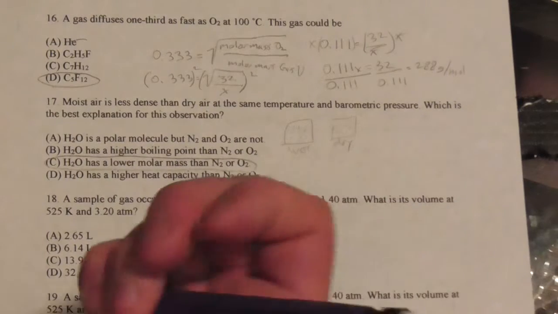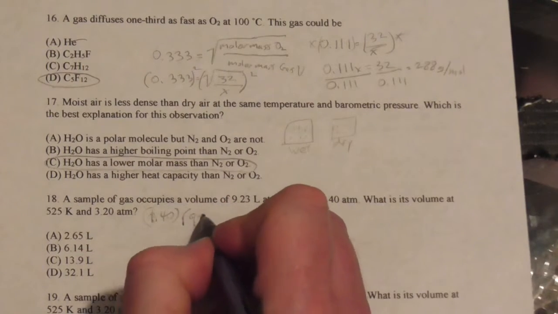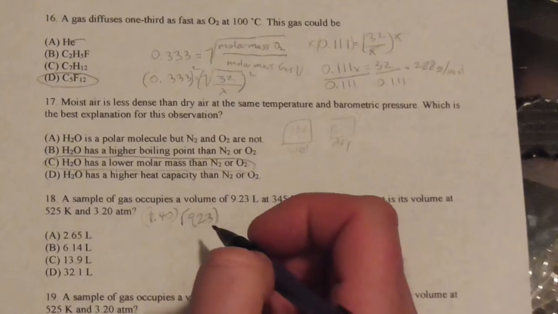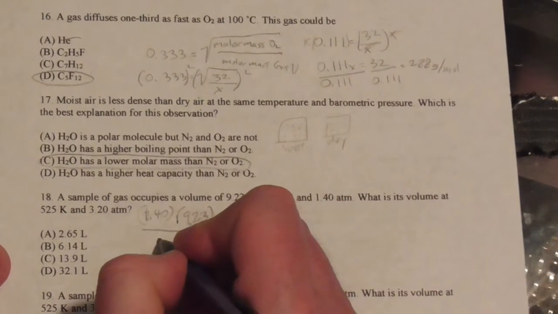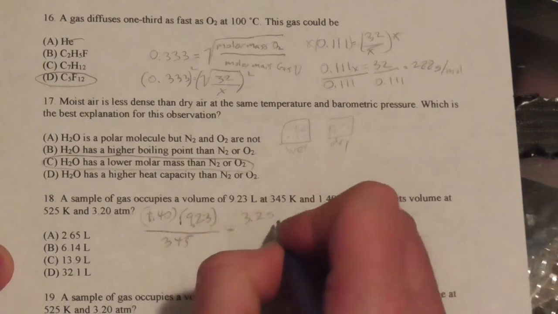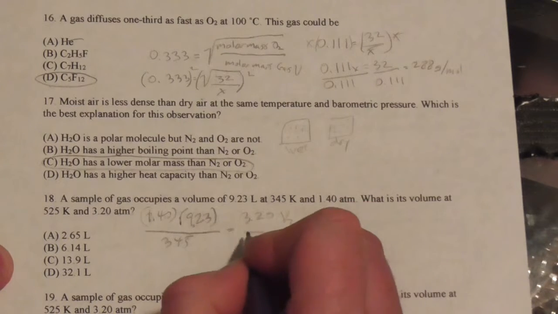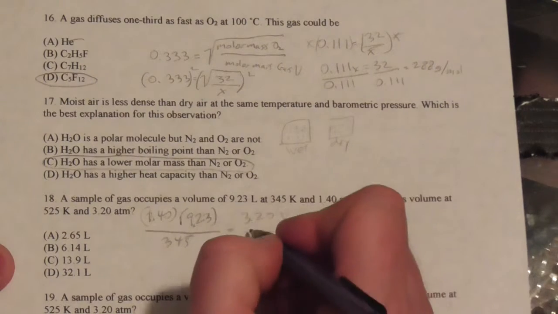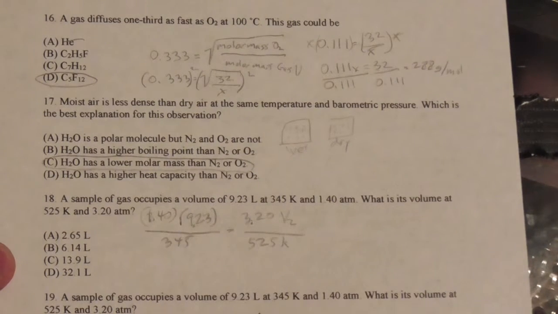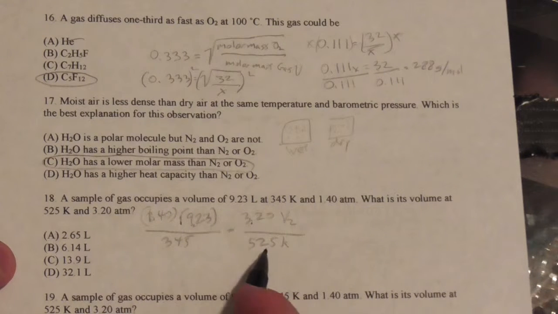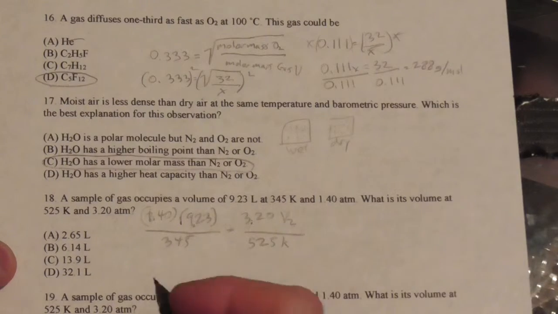V1 is 9.23 liters. And T1, this one's very nice, they actually give you it in Kelvin, 345. P2 is 3.20. V2 is what we're trying to find, and T2 is 525 K. So pressure is going up. If pressure goes up, volume's going to go down. But at the same time, temperature's going up. So we will have to see what that does to the overall volume. Is pressure going to be a greater factor, or is temperature going to be a greater factor?